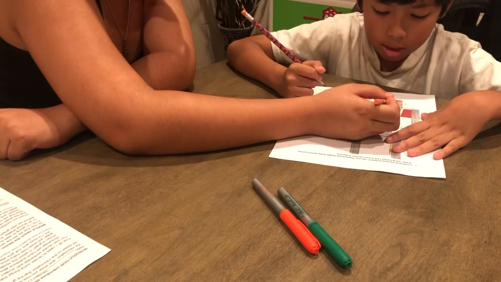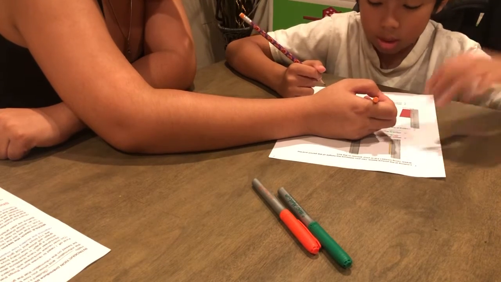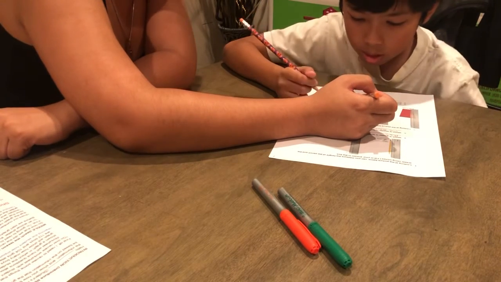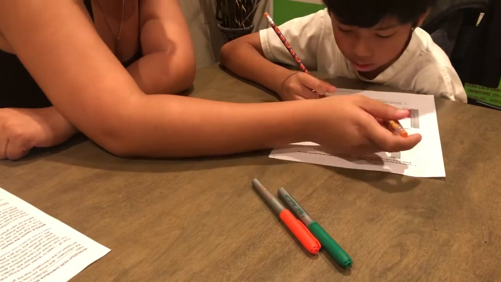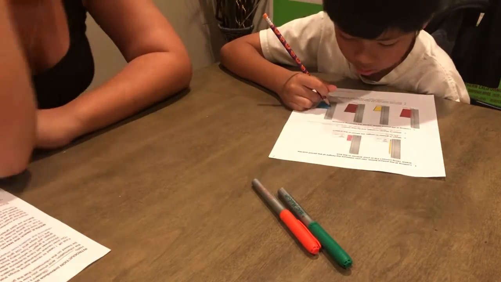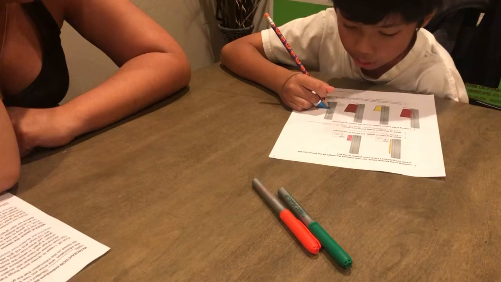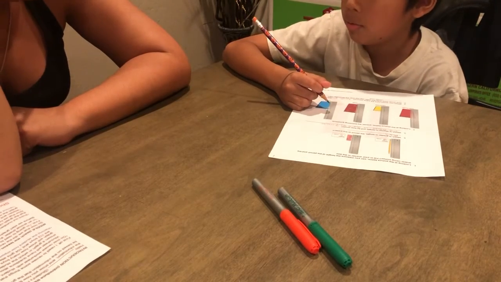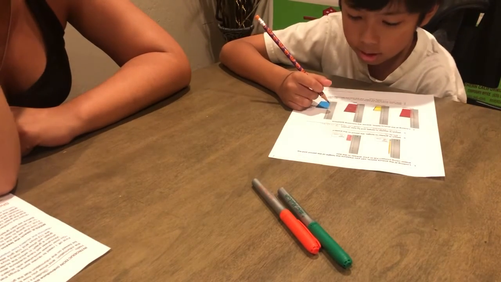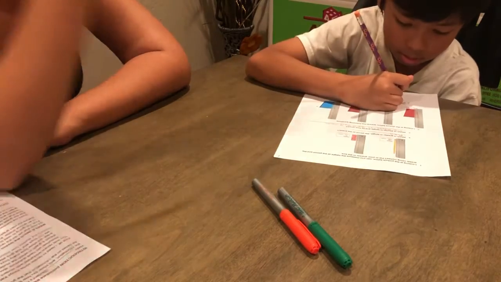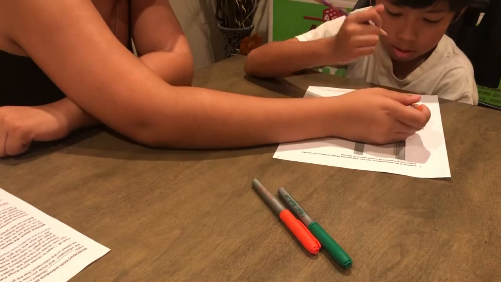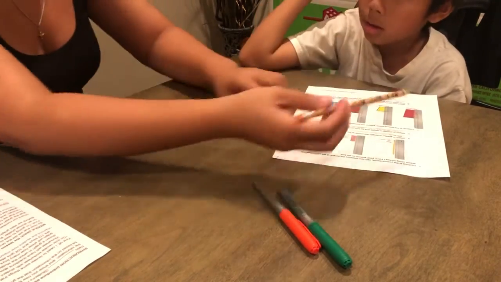Okay, now letter B says, how much more does the water cup have than the lemonade cup? So how much more does the water cup have than the lemonade cup? What do we need to do? We need to add or subtract. 6 minus 4. Okay, so what is that? 2. 2, and then we're measuring by 2 inches shorter, or 2 inches more, yeah?